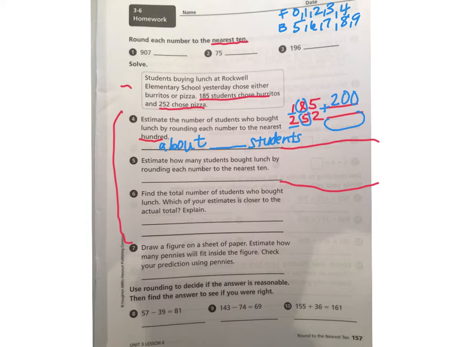Then when you get down to number 5, you're going to be doing the exact same thing, but rounding to the nearest 10. So I'm going to write those numbers again, but I'm going to be rounding them to the nearest 10 instead of the nearest 100. All right. So which spot would I underline if I'm rounding to the nearest 10? Which spot would I underline? The 10 spot. So I need to go to that middle spot, underline, and then circle my neighbor, and I'm ready to round my numbers to the nearest 10.